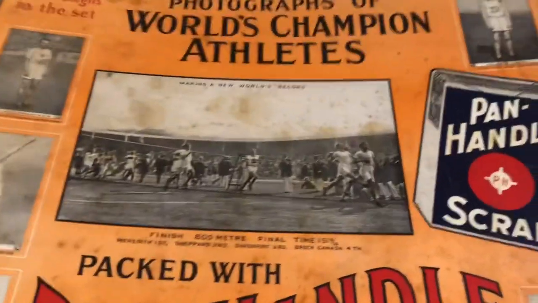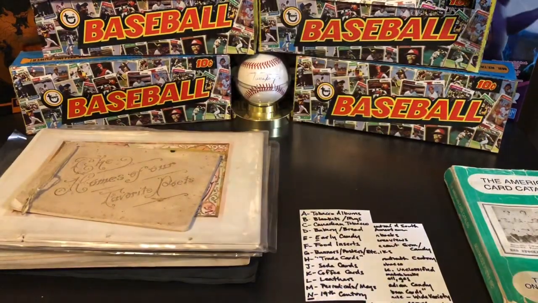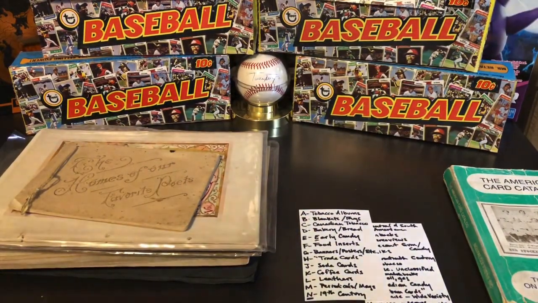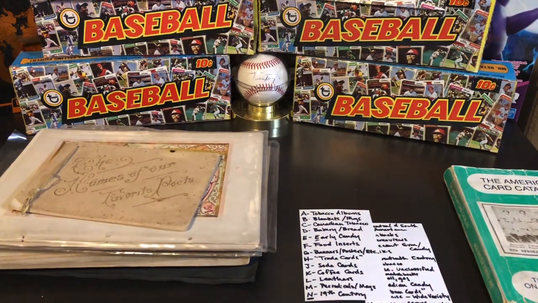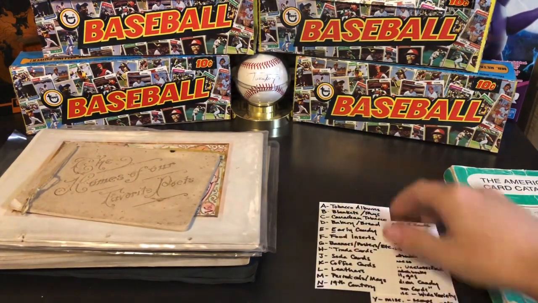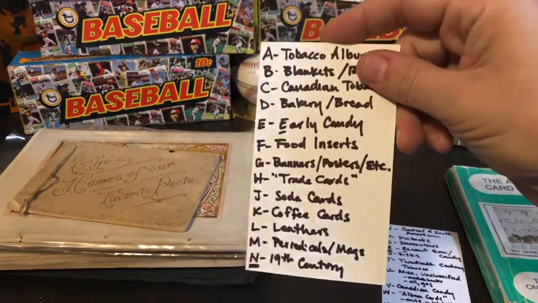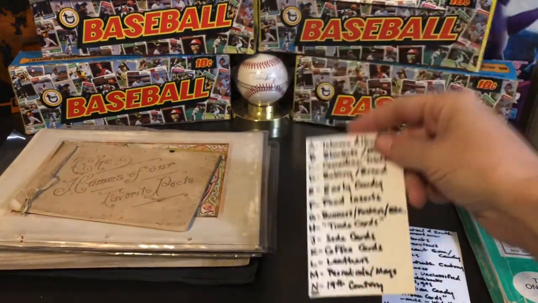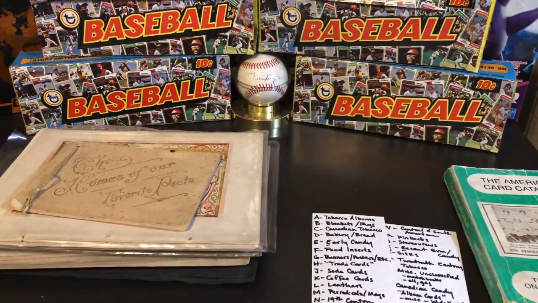But regardless, pretty awesome piece. But that would be what was considered a G, or banner, poster, etc. Now, H cards are what are considered trade cards. Now, trade cards are pretty much what we think of.